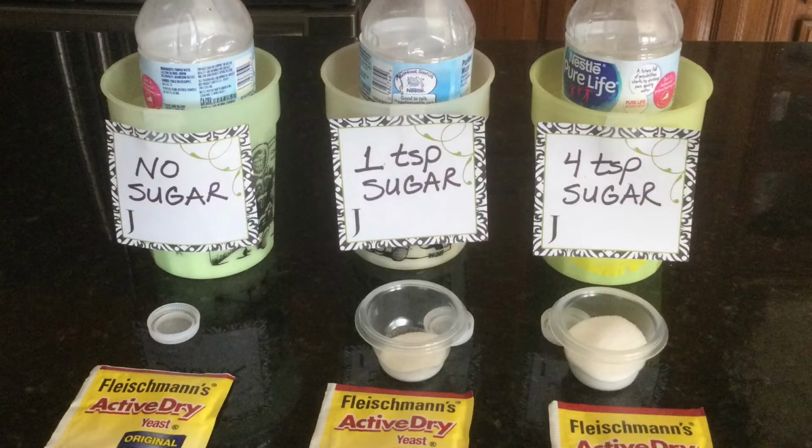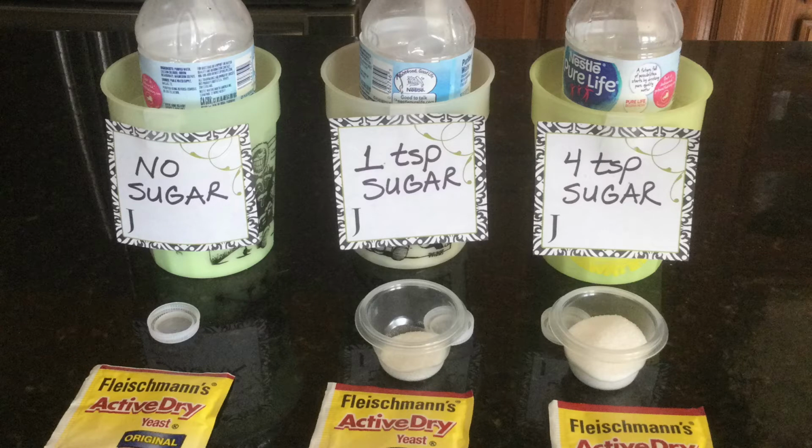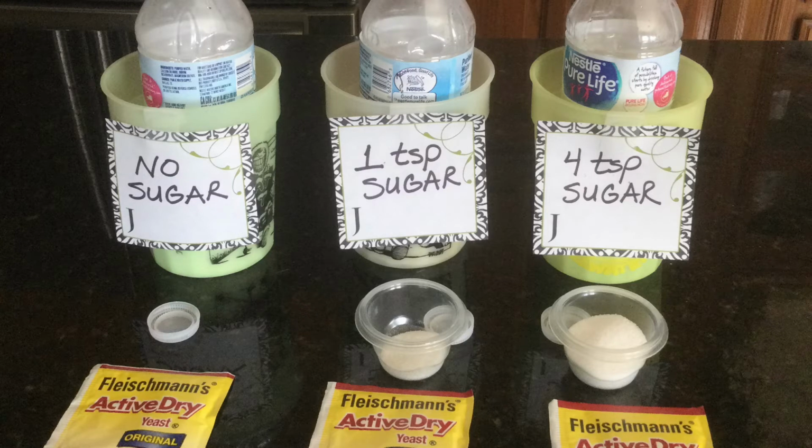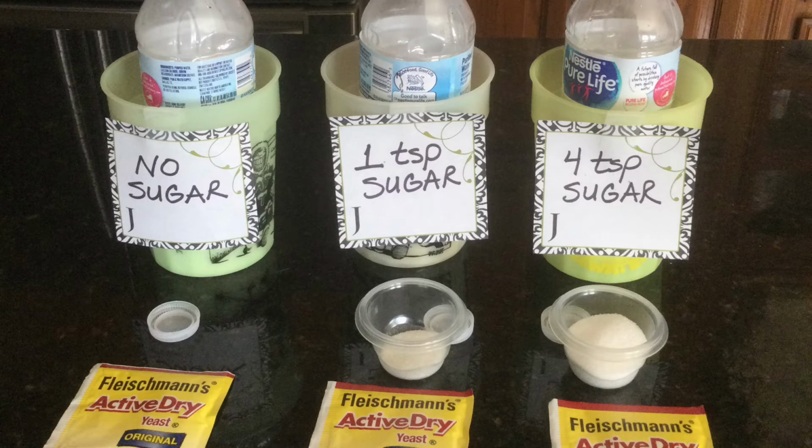So let's get this virtual lab activity started. We're going to see a decomposer in action. Let me go through your materials and equipment here. I have 1 packet of dry yeast for each bottle. I have some sugar, and as you can see by the post-its in the picture, how much sugar will be in each container. And I've got 3 bottles, and they will have 1 cup of warm water.